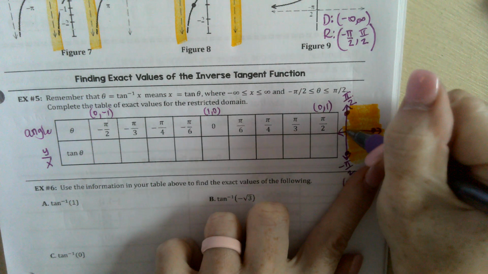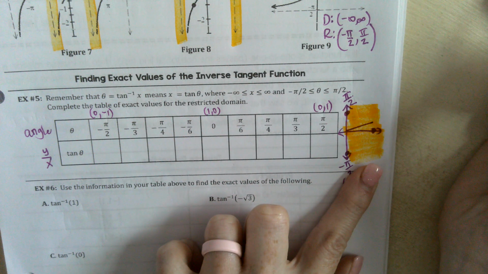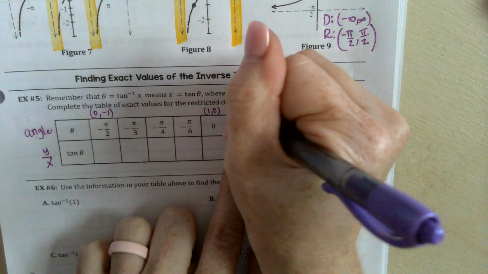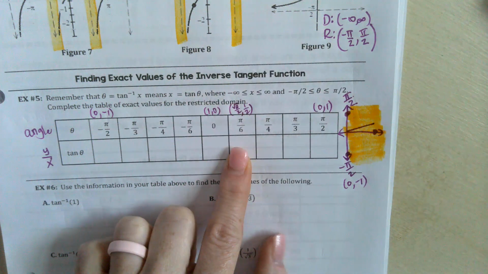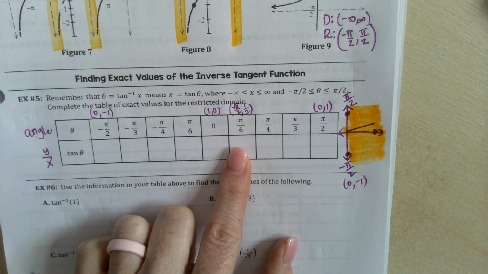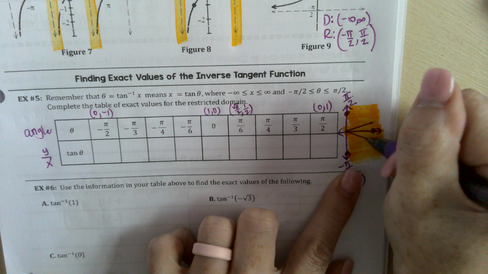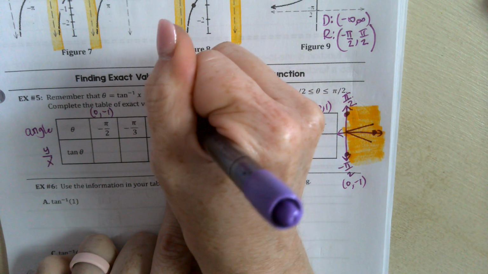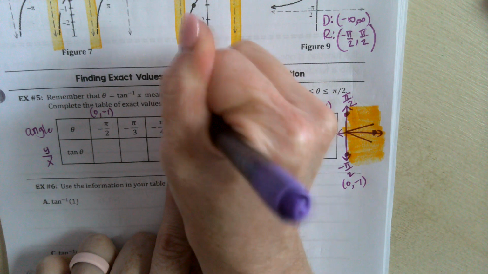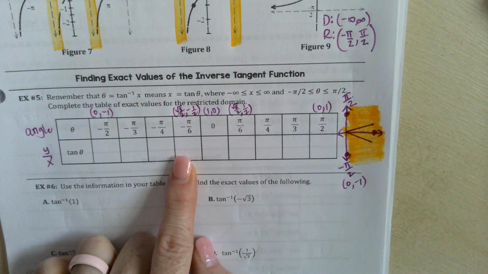Okay? Now I also know that pi over 6 is right here. Pi over 6 has an ordered pair of root 3 over 2, 1/2. So negative pi over 6 is going to have the coordinate root 3 over 2, negative 1/2.